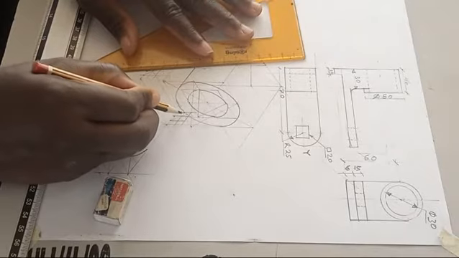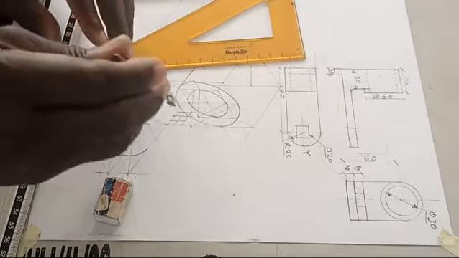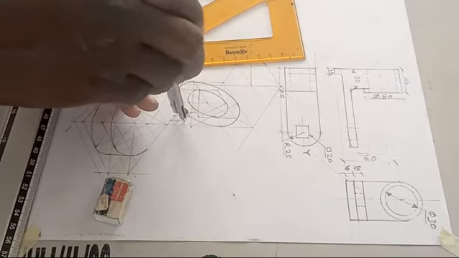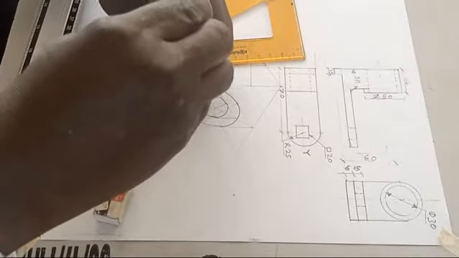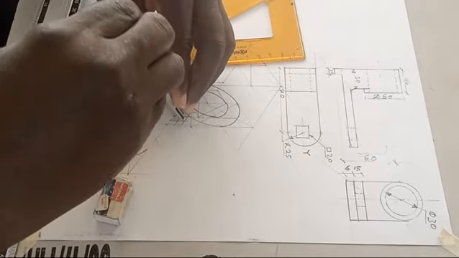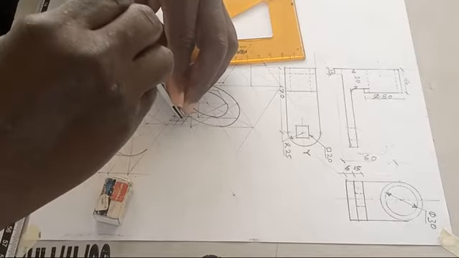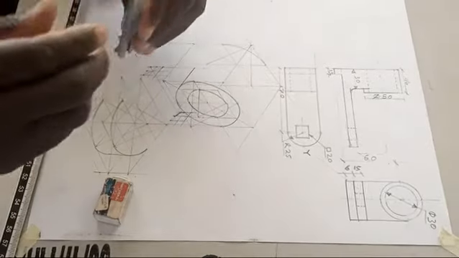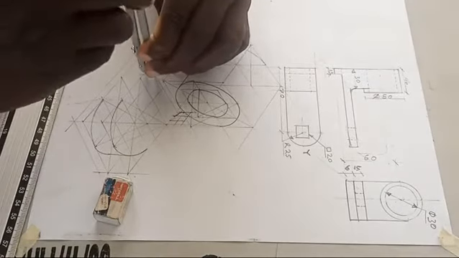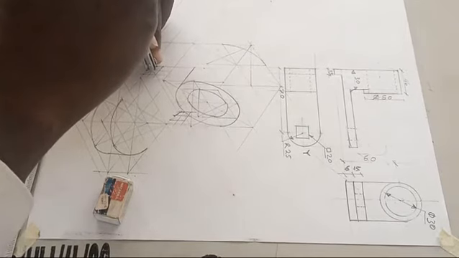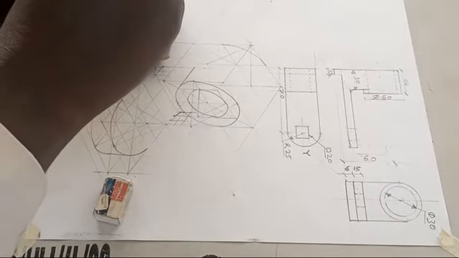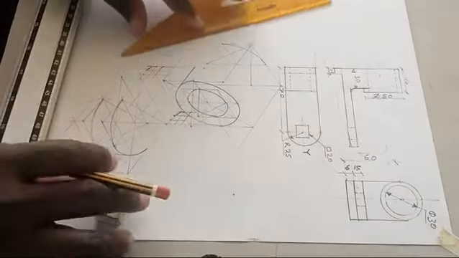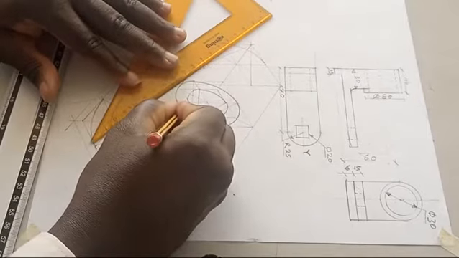So we are joining here to here. Join this one too. Like that. This one is not forming very well.